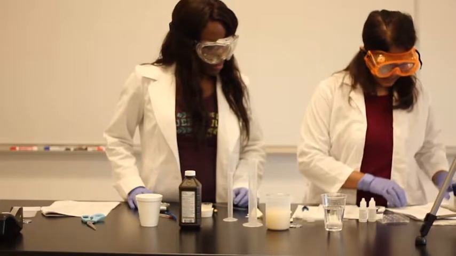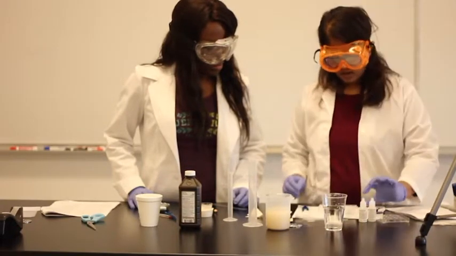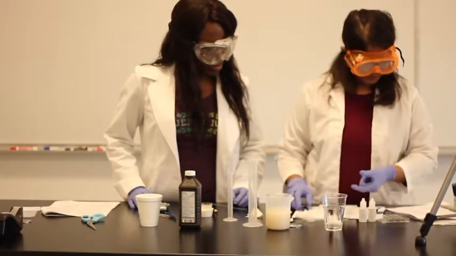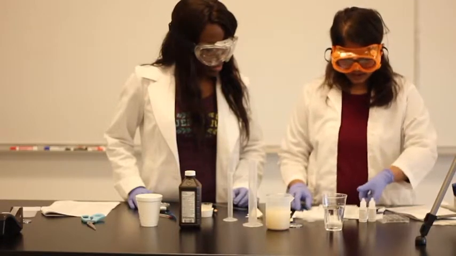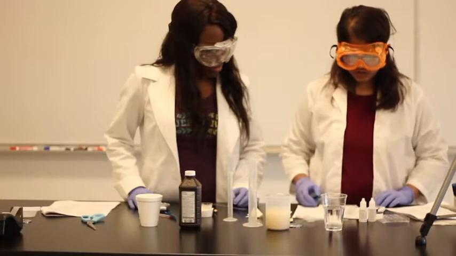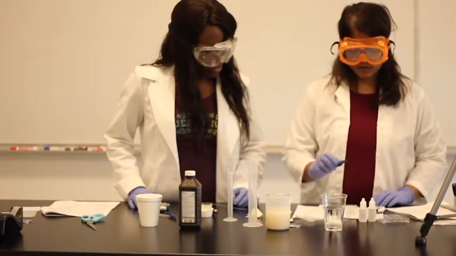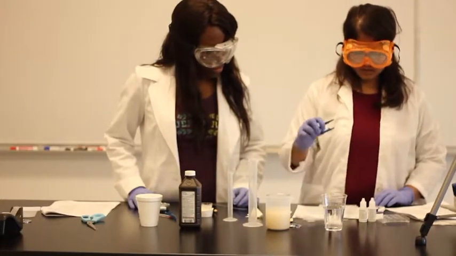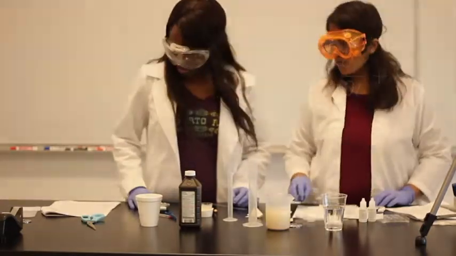So the idea is that with the time and the same distance, by changing the concentration, we see how it's affecting the reaction rate. So the distance divided by time should give us the rate.